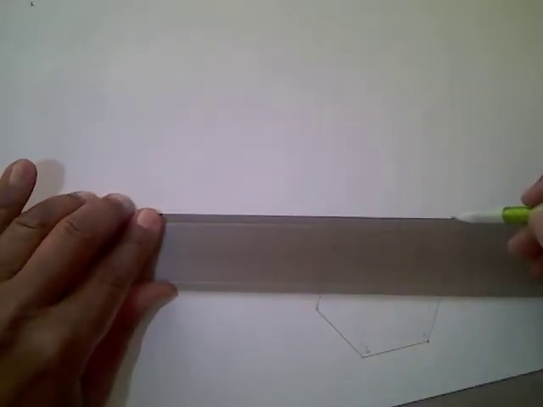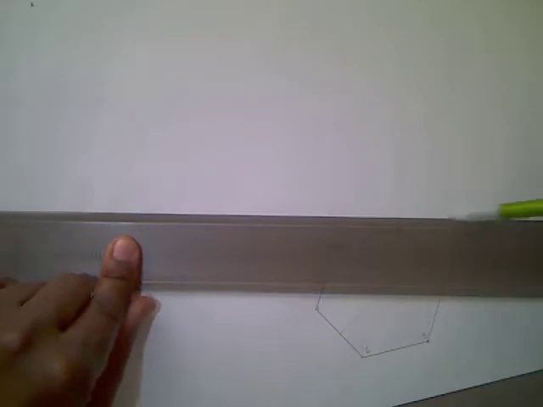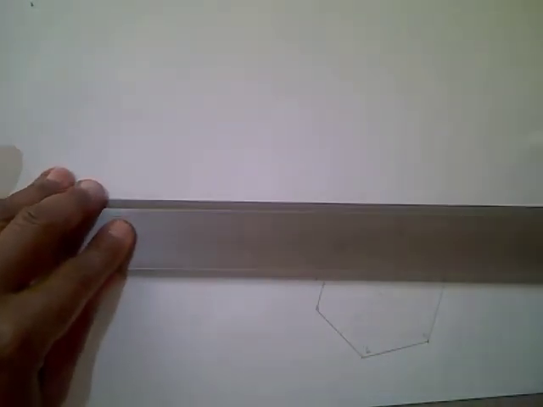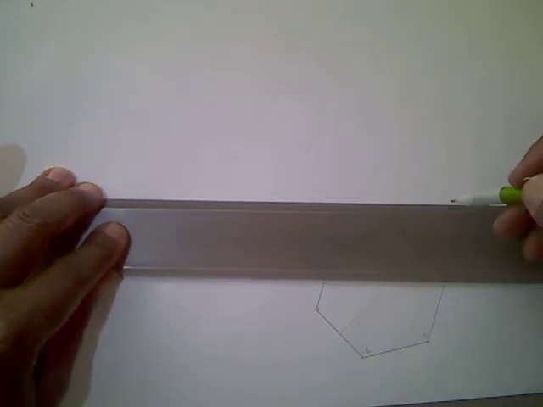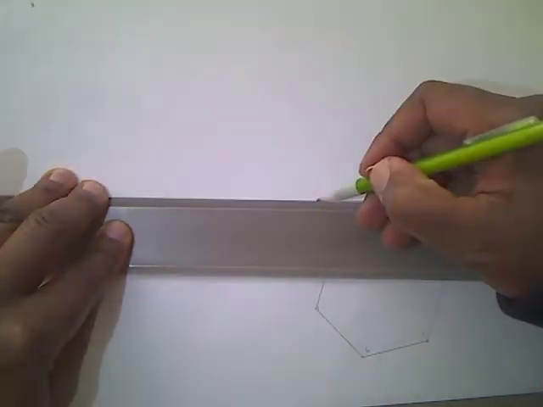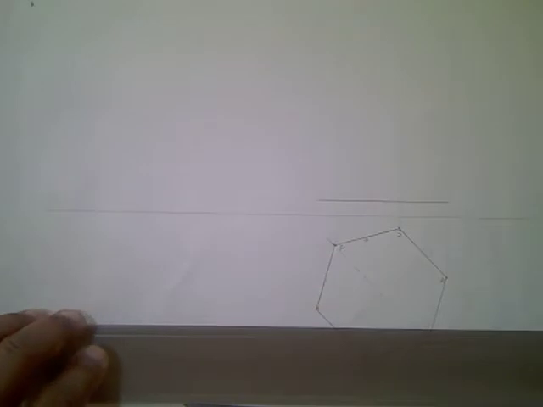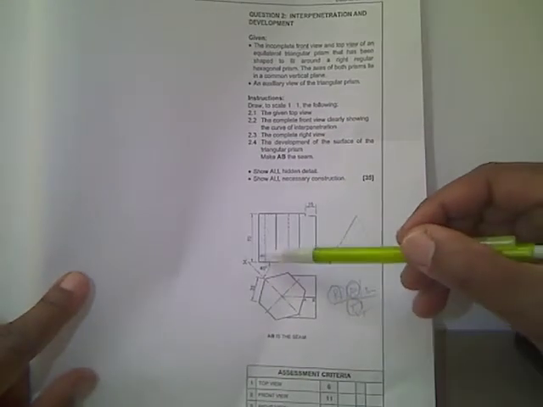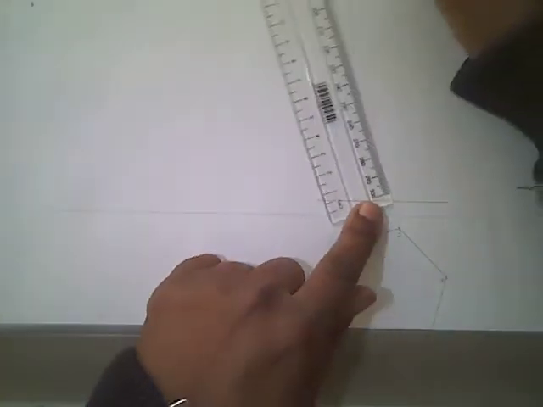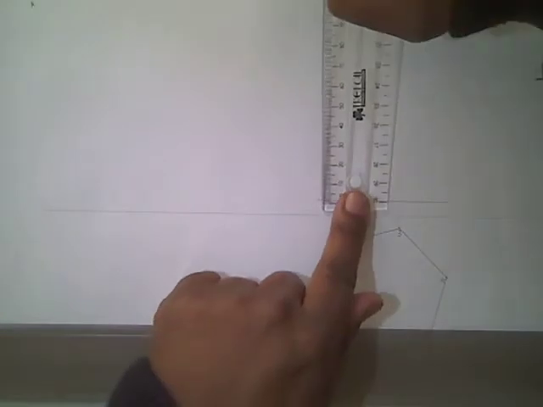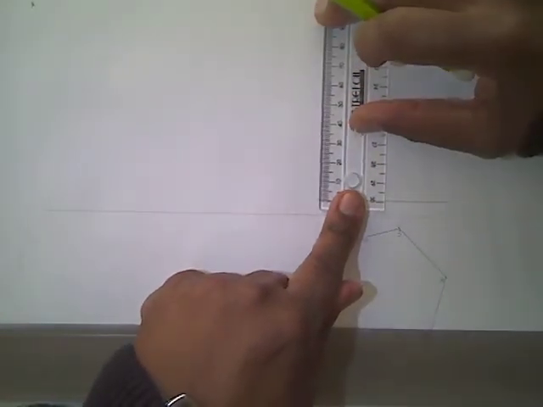Here is my ground line. I will have here my ground line, and then I will start with my front view here, the top part of my front view. I've been given the height of 70 millimeters.